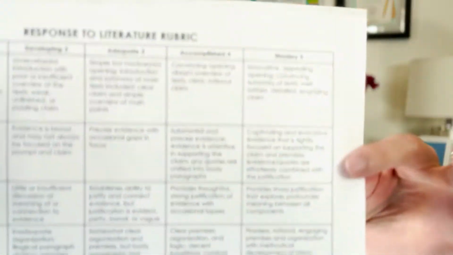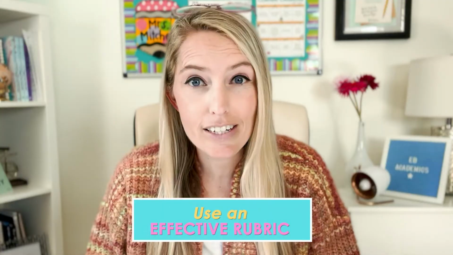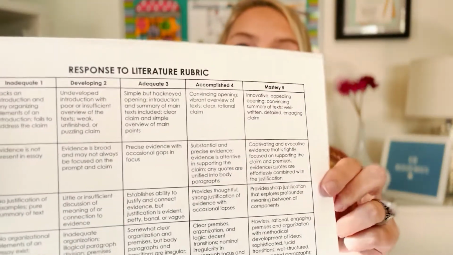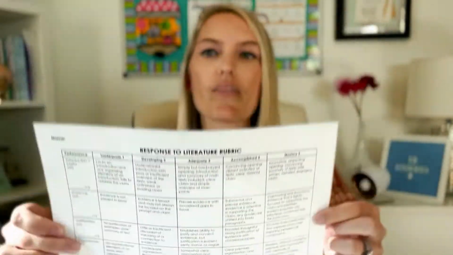All right, the first thing that you want to do, number 1, is use an effective rubric. So not just any old rubric, but a rubric that really speaks into the different skills that you want your students to be working on as they're improving in their writing. Don't worry, in just a second I'm gonna actually grade a paper with you using this exact rubric so you can see exactly what it looks like.